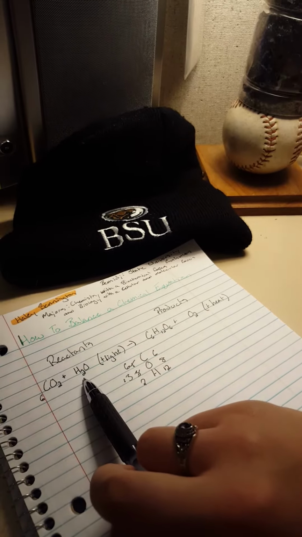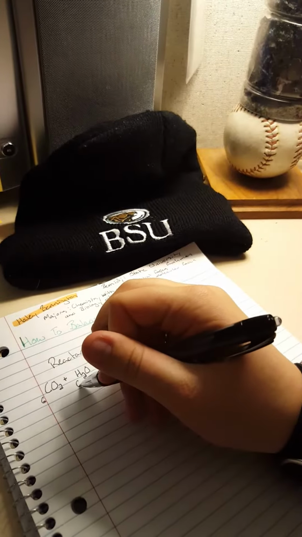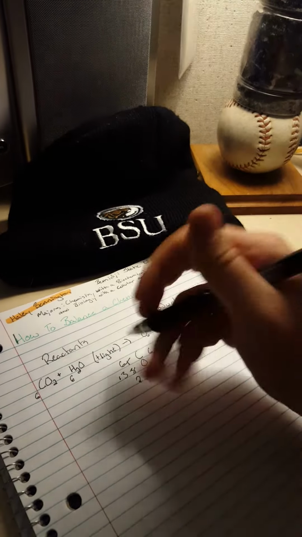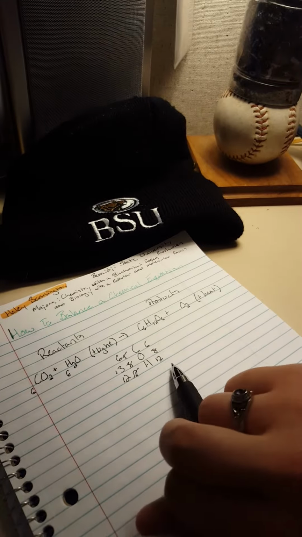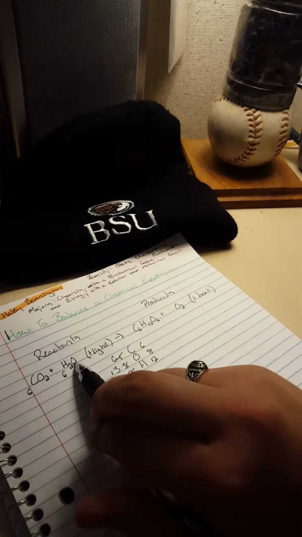We have 2 on this side and 12. 12 divided by 2 is 6. So if we apply that, 6 times 2 is 12. So now we have 12 hydrogens on this side, 12 on this side. They're balanced. But it's also the 6 again is going to apply to these oxygens.